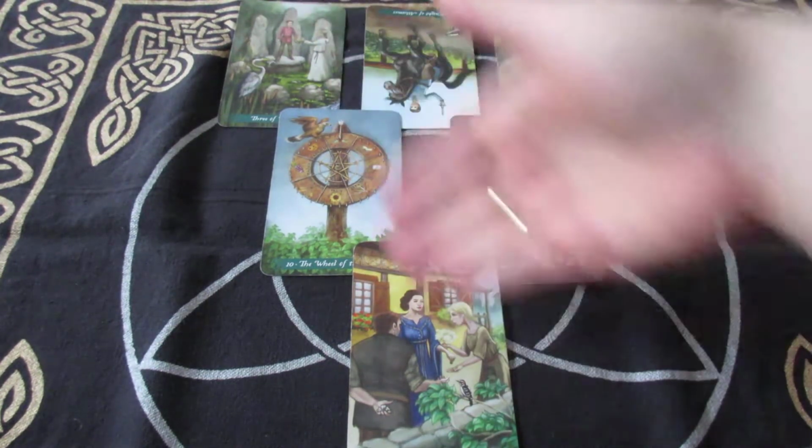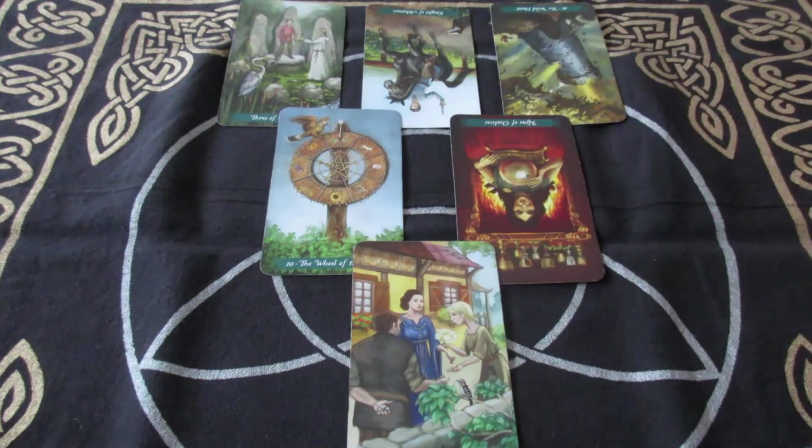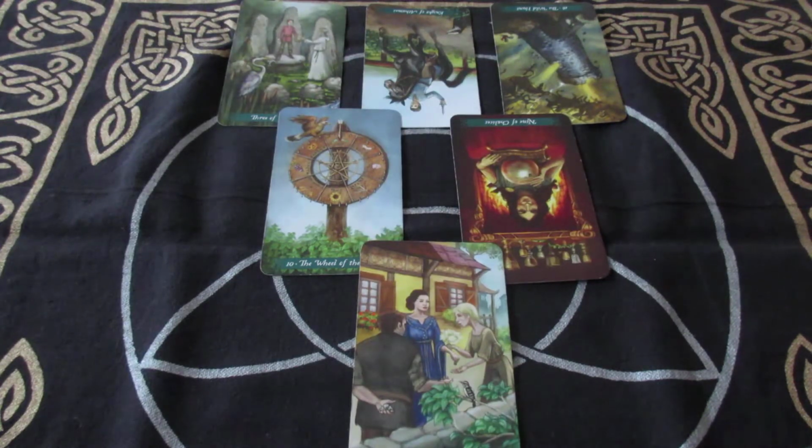So then I hop down to finish the line here, and I look at the Six of Pentacles, and this tells me about being generous, giving of yourself, giving your energy, giving your time, giving financial support to a situation, a cause, or someone.